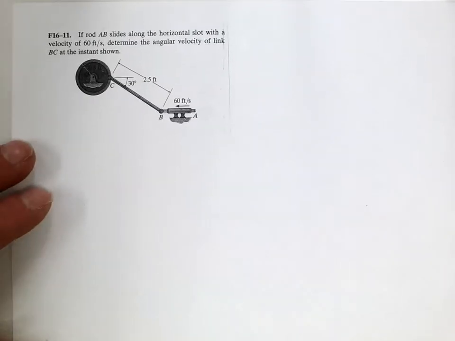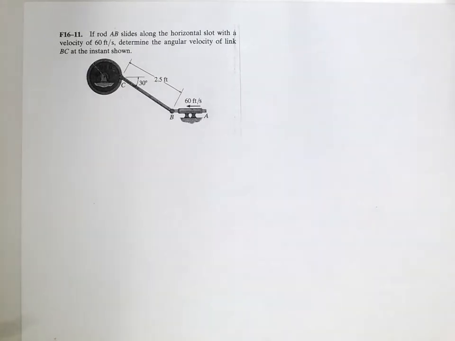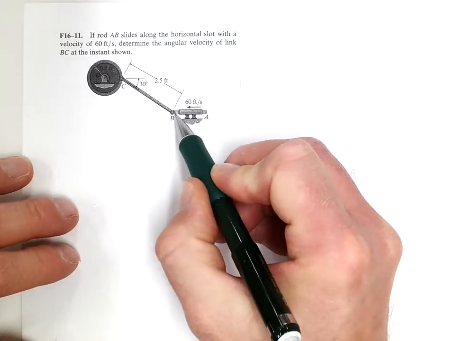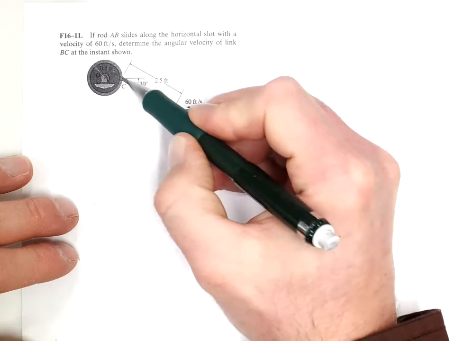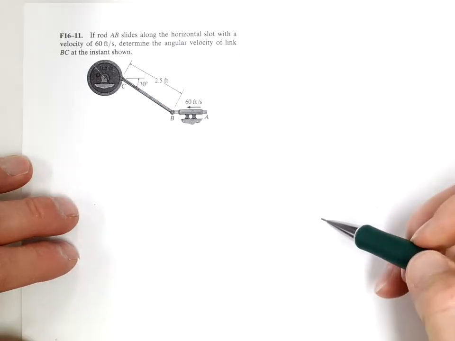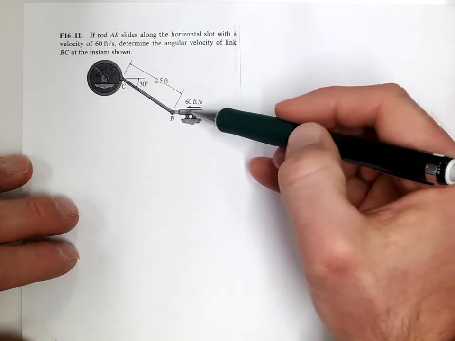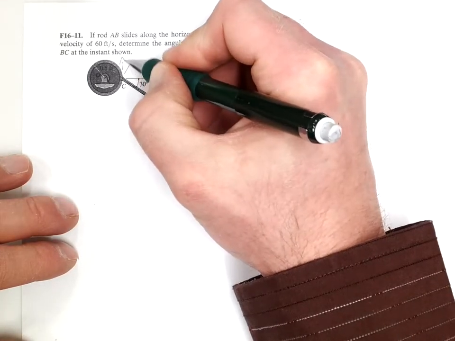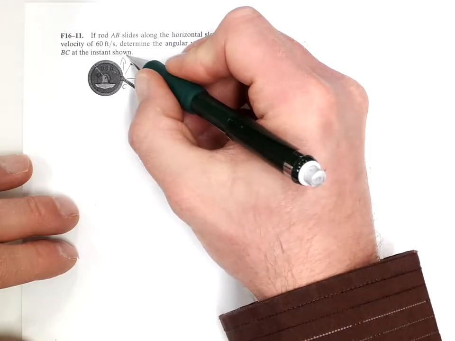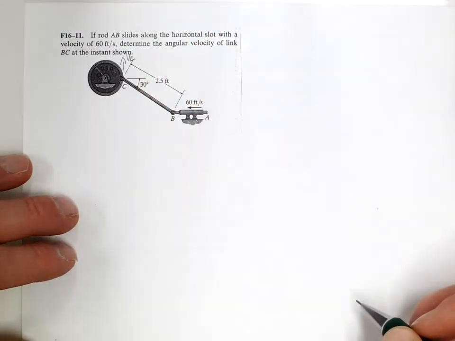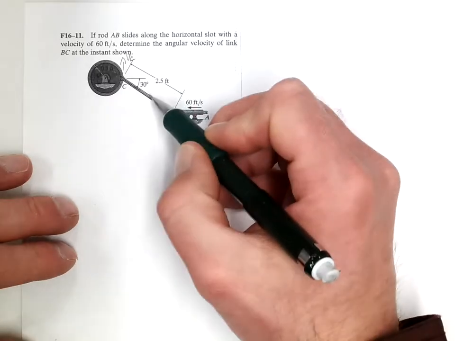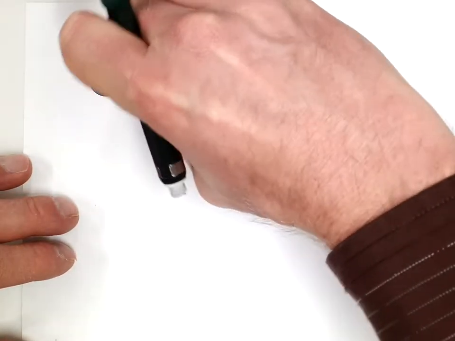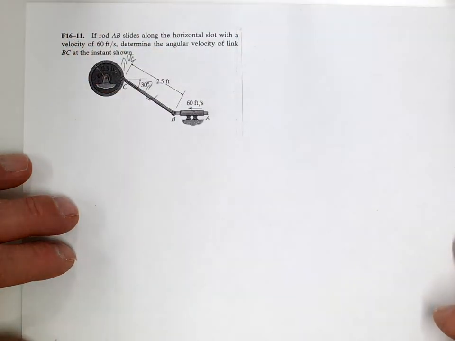Okay, solving problem F16 11. So we have a rod pushing here, which pushes on this rod, which turns the wheel. If the rod is moving out at 60 feet per second, pushing on the rod will push up right there, and let's call that VC. We want to know the angular velocity of the link, so the link is rotating that direction.